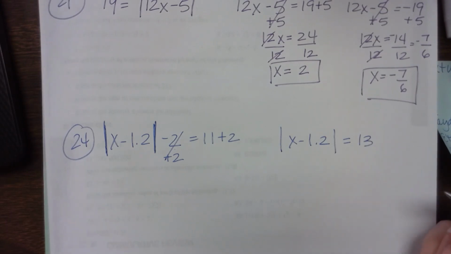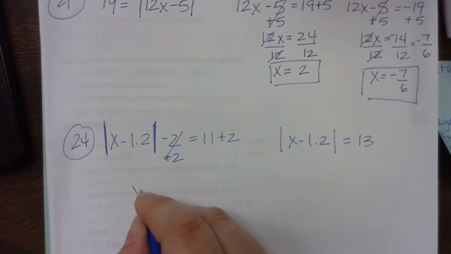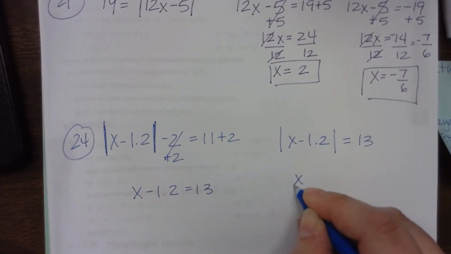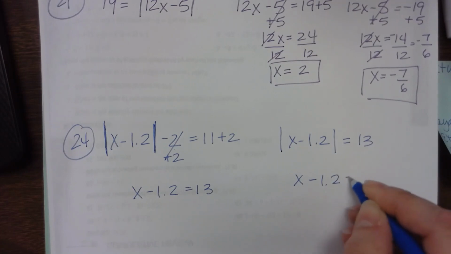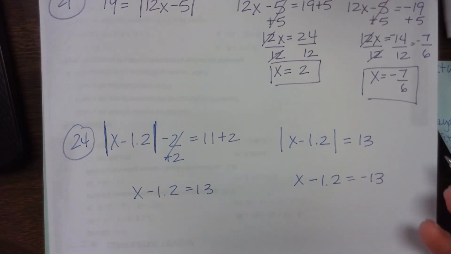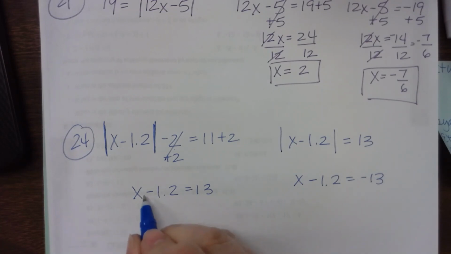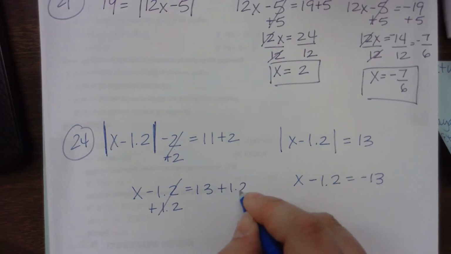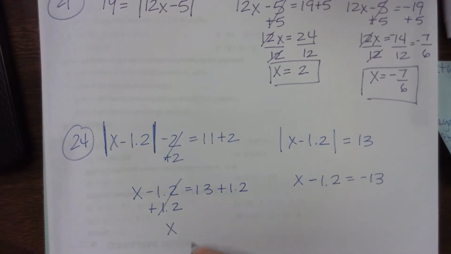All right, let's set that up as x minus 1.2 equal to 13, and x minus 1.2 is equal to negative 13. In here I'm going to get the x by itself by adding 1.2 here to cancel, and then adding it on the right. x will then be equal to 13 plus 1.2, which is 14.2.